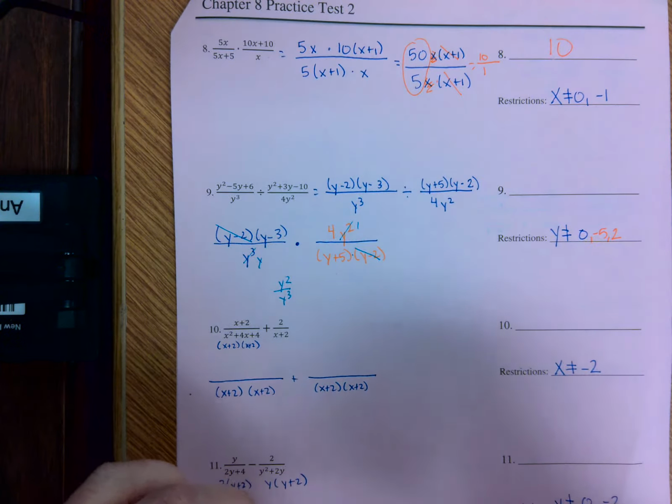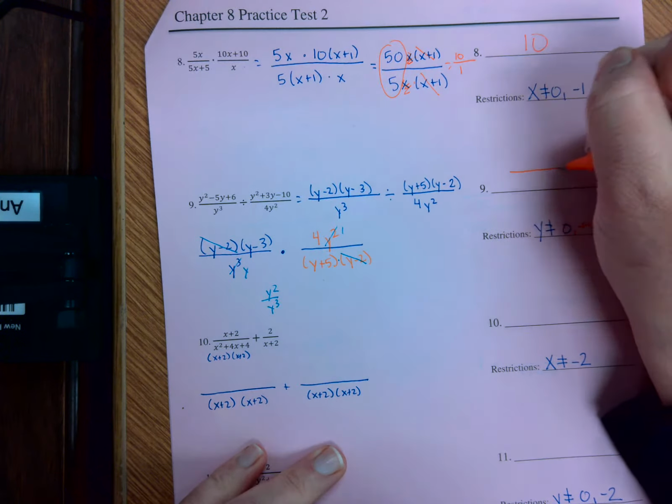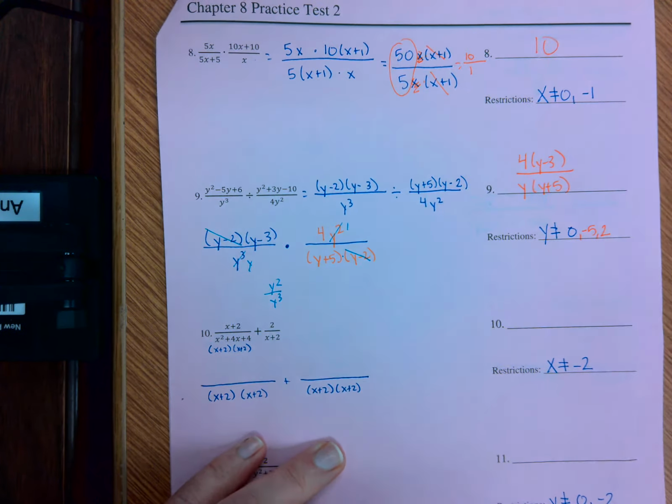1y left on bottom. So when I multiply across, I'll have my 4 on top, because that's still there, right here. I'll have my y minus 3. I have my y plus 5.